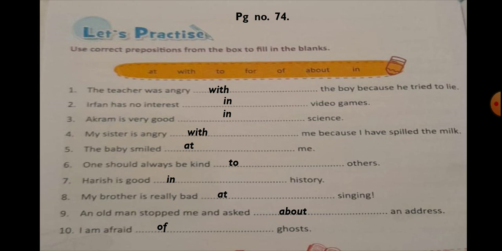Okay, so we have completed the exercises. So once again I am repeating. Number 1 is with. Number 2 is in. Number 3 is in. Number 4 is with. Number 5 is at. Number 6 is to. Number 7 is in. Number 8 is at. Number 9 is about. And number 10 is of. So I hope all of you have completed the exercise.